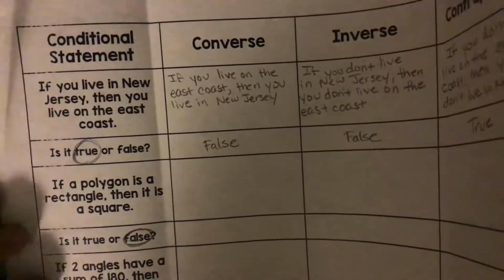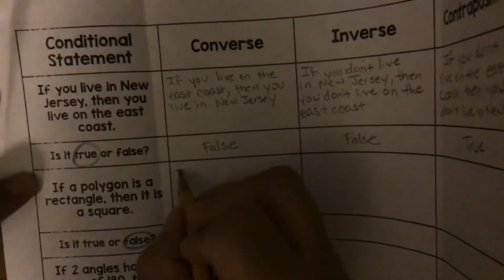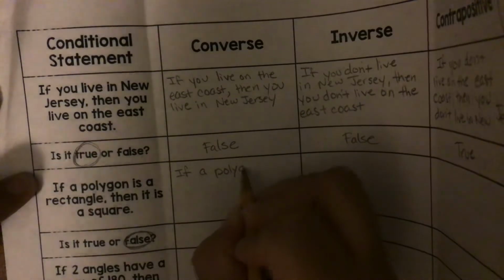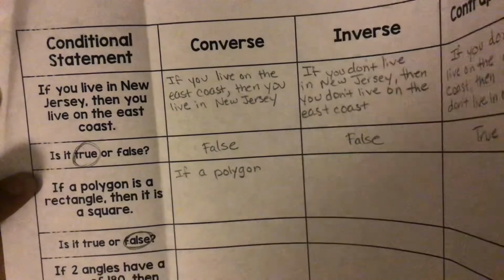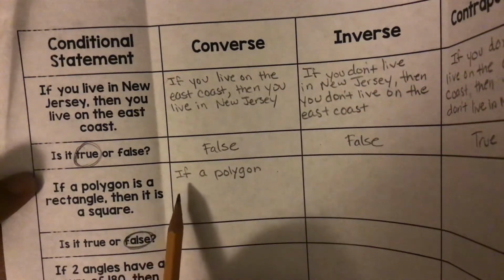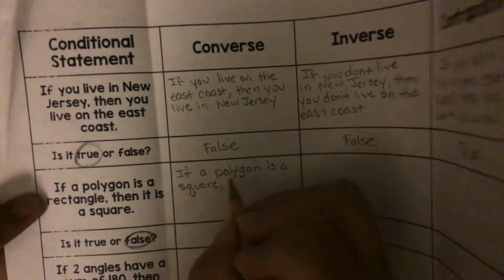Let's write the converse. So that means switching the order. If a polygon, so this is just the subject of the sentence, so that would stay the same. But when you switch the order, you're switching the part that says is a square, comma, then it is a rectangle.